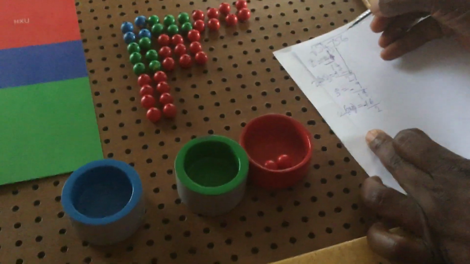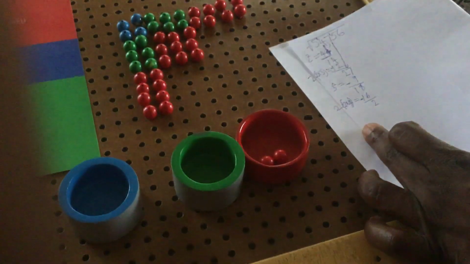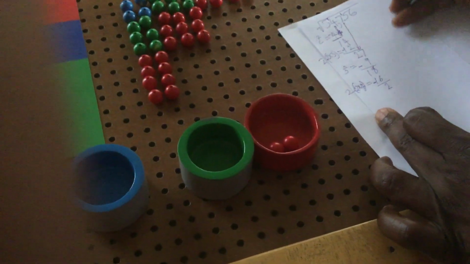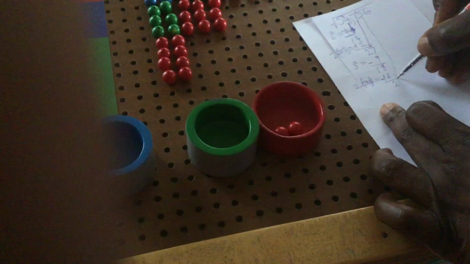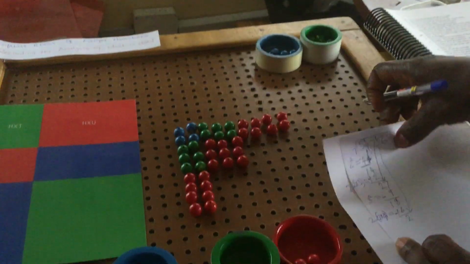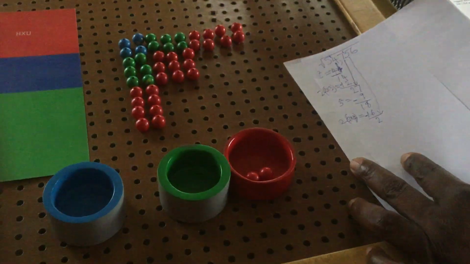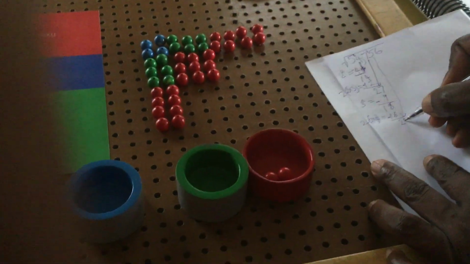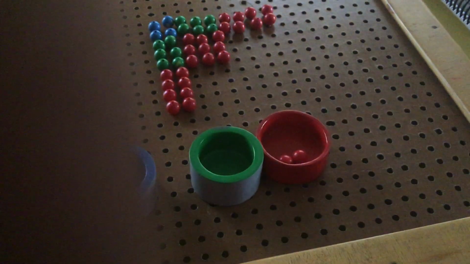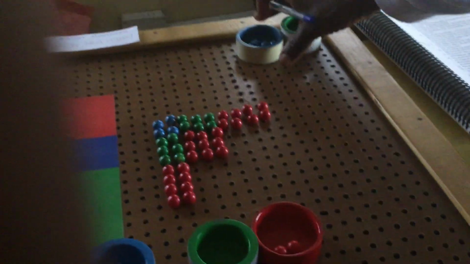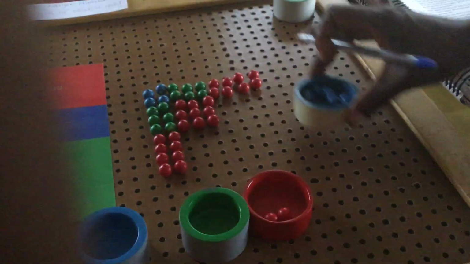So we are going to bring down the tens category. I'll bring that down on my paper. That is 5. I also bring it down on the pegboard. 5.